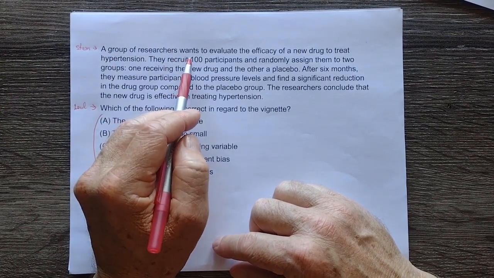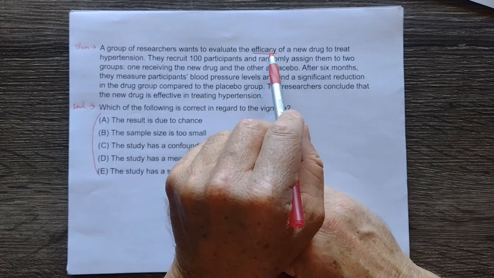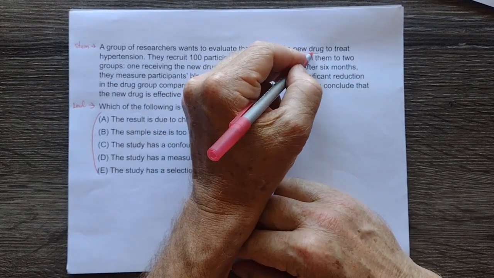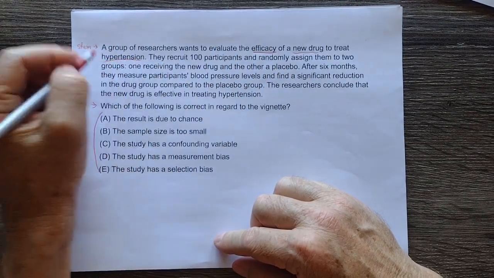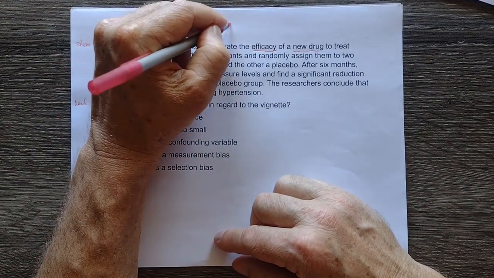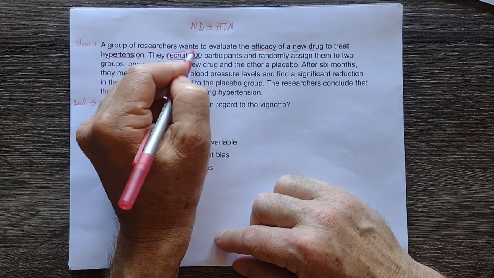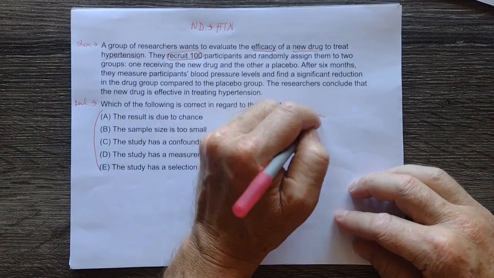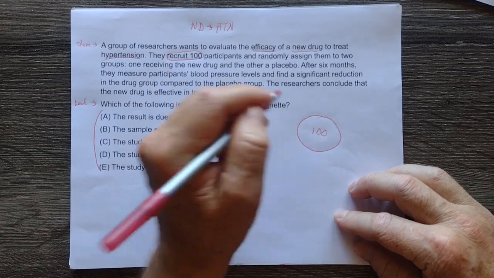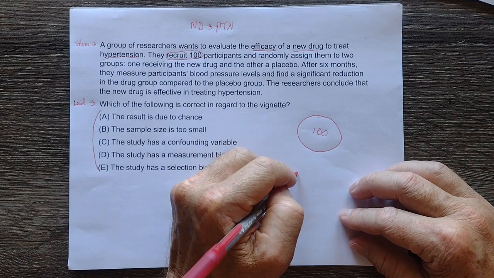A group of researchers wants to evaluate the efficacy, so how efficacious a new drug is to treat hypertension. So we have new drug and hypertension. They recruit 100 participants. And we randomly assign them to two groups, okay?